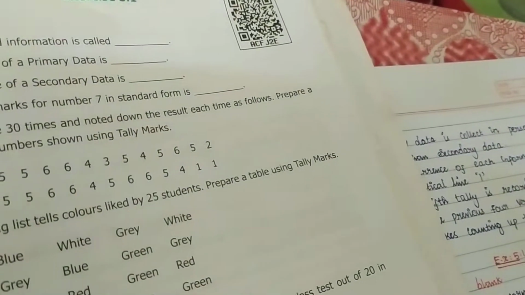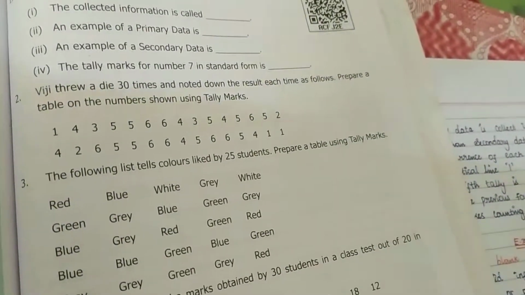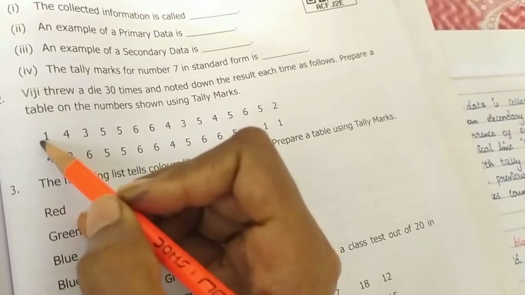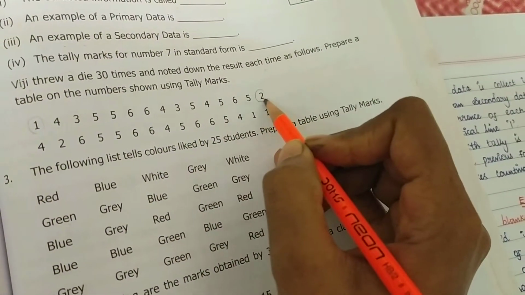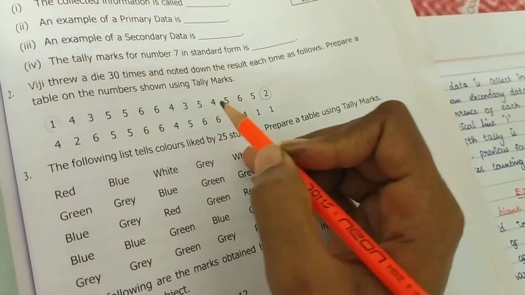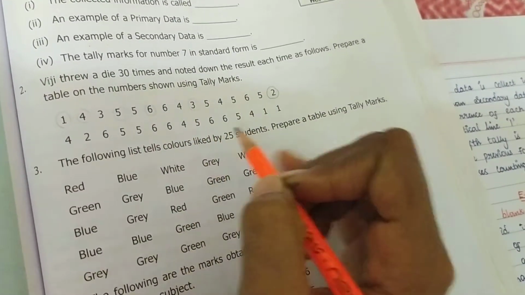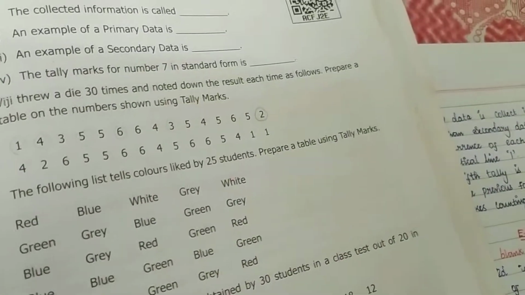In your dice, we already know it should be marked. First of all, you order the numbers. So we are having a 1, the next number 2, the next number 3, the next number 4, next number 5, next number 6. Anything you leave? No. So how many numbers we are having? Up to 6.